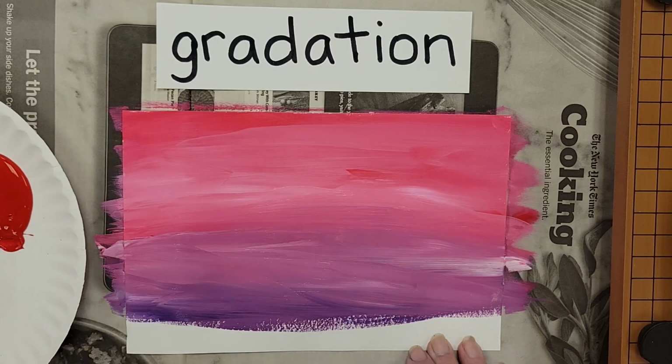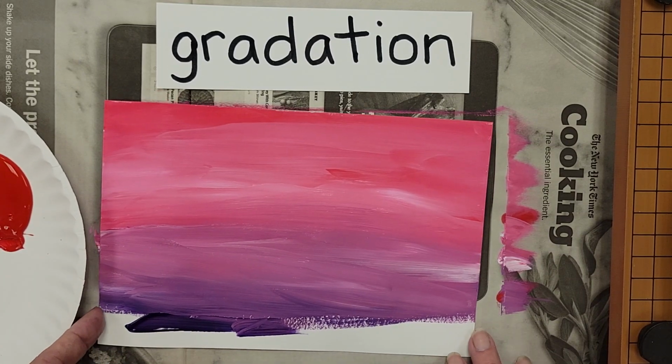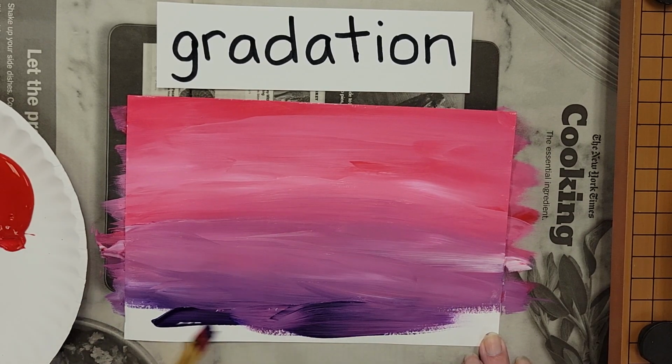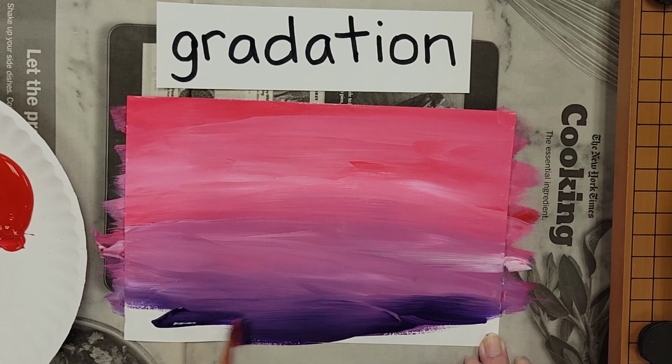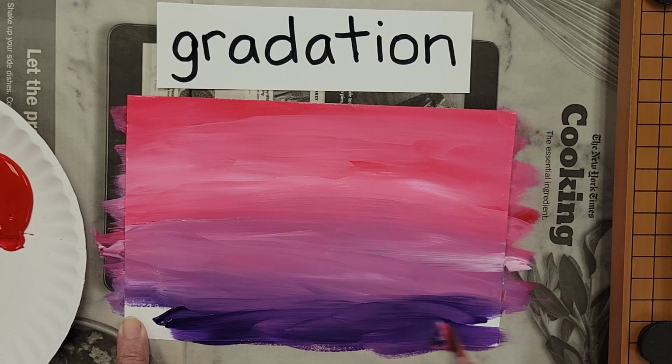And then when I get to the bottom, I'm probably using just that last color. Now notice I sort of save myself one little corner to hold on to. Most of you are right-handed, so you probably want to save yourself that last little corner to hold on to.